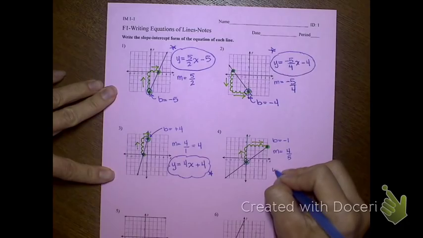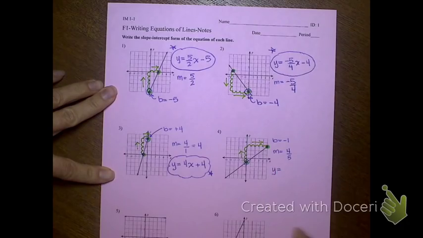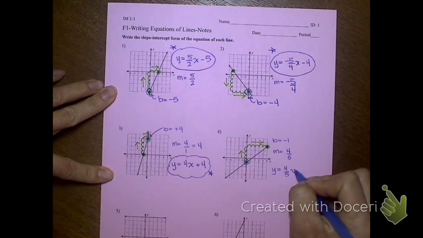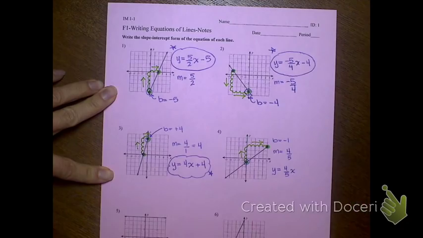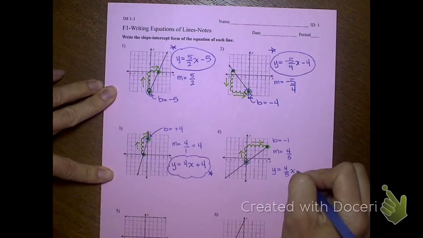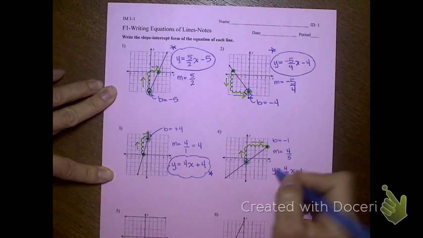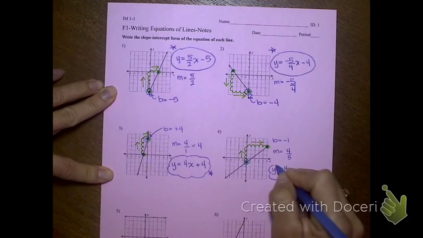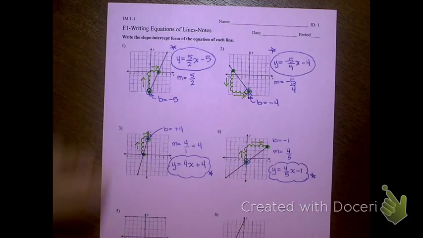So y equals m, what was the m? 4 over 5 times x, and then minus 1, right? Because it was a negative 1. Does that make sense? Here's your answer. Are there questions on that one?